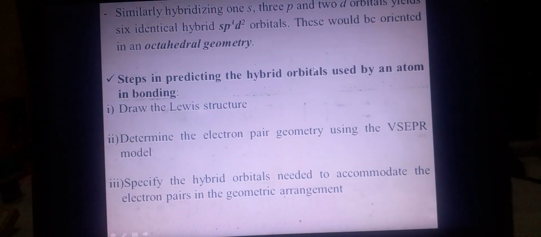If you look at those geometrical shapes in the previous tables, you have some compounds which can undergo such a kind of hybridization, where they form a maximum of 6 bonds.